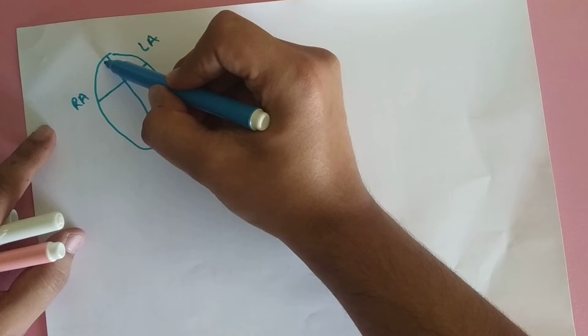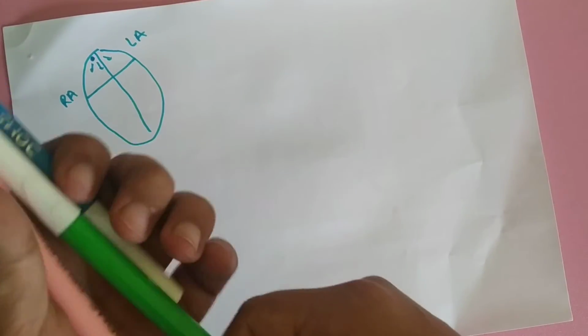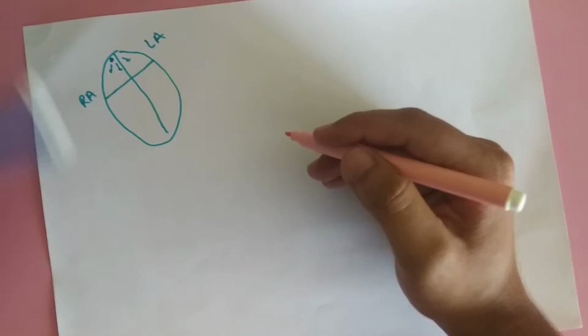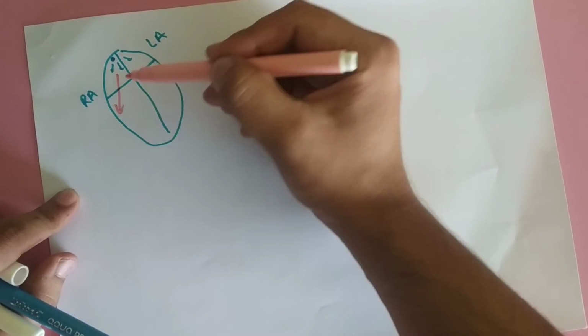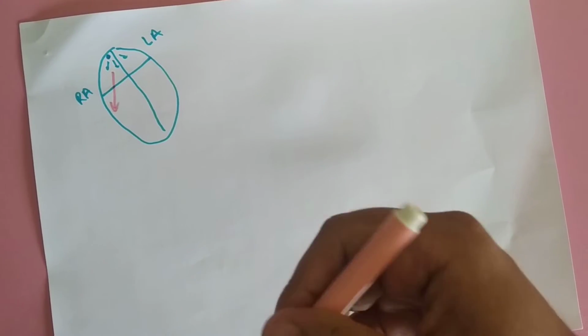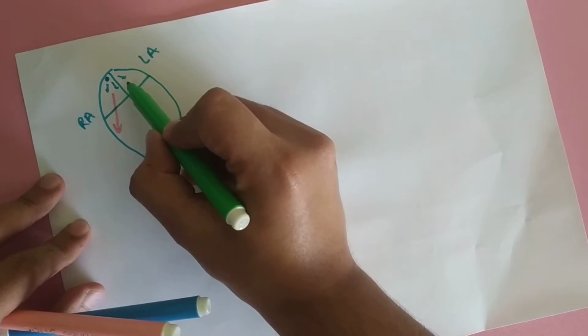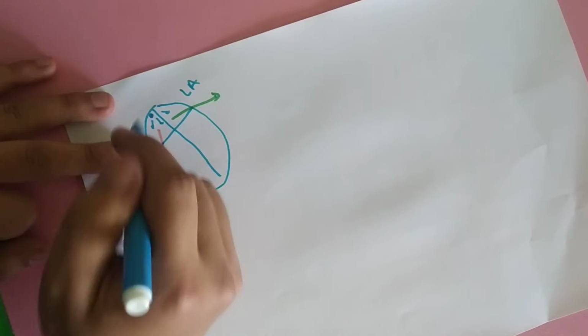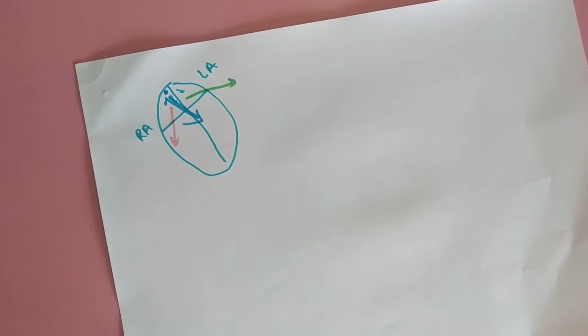So when the impulses travel from the SA node, they move throughout the atrium. So when we take the resultant vector, suppose the resultant vector of right atrial depolarization is in this direction. Similarly, the depolarization vector of left atrial contraction will be in this direction, and when you take the resultant vector, then the resultant atrial depolarization vector will be in this direction. So up to here I hope it is okay.